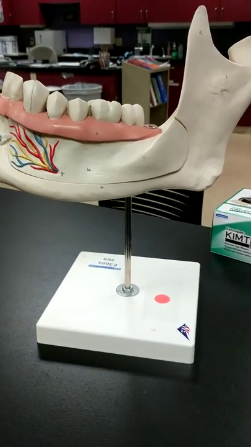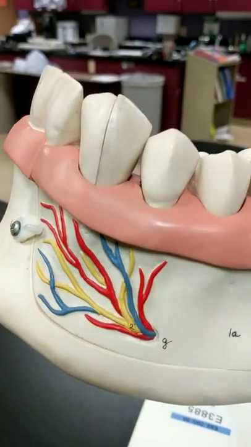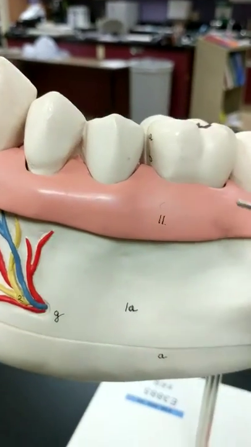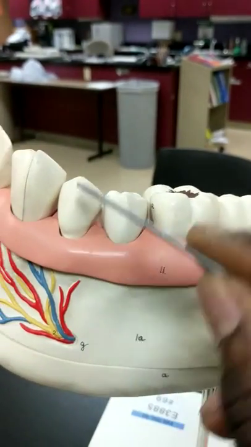All right, everybody, we're going to go over the teeth here. So just so that you can see here, even though the gums are kind of sticking out, this is going to be called the gingiva or the gums here. So you can see that.